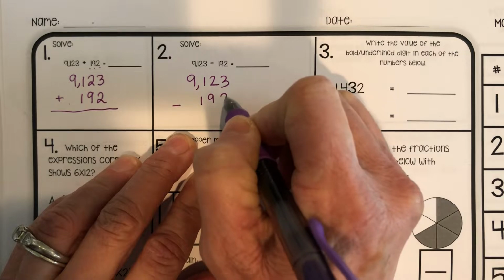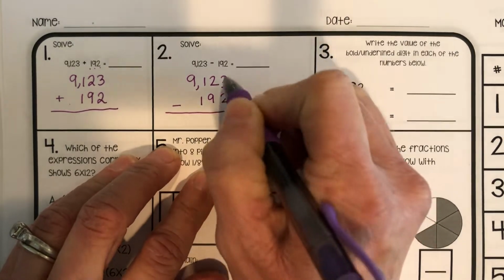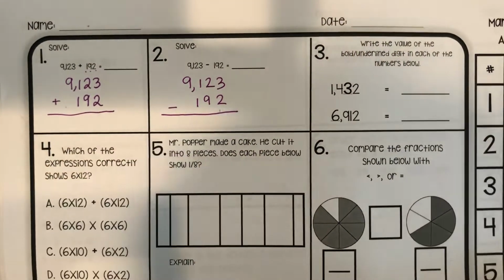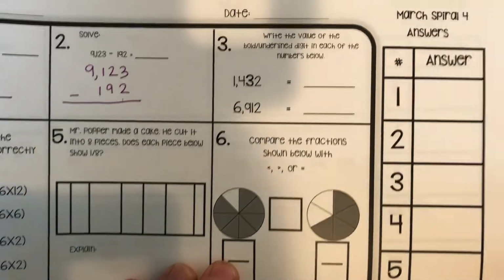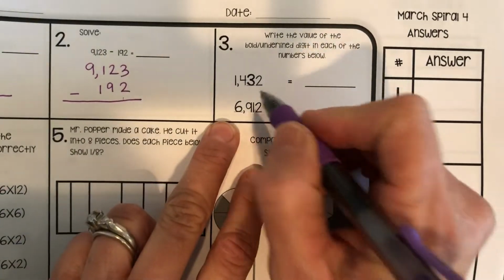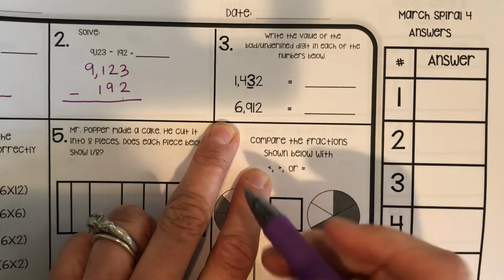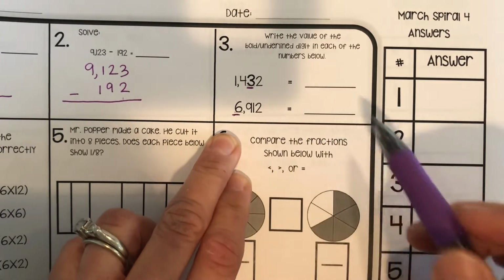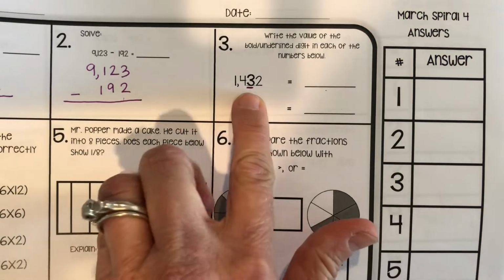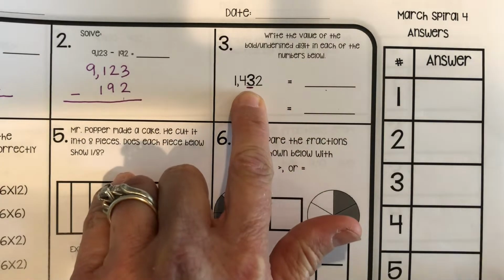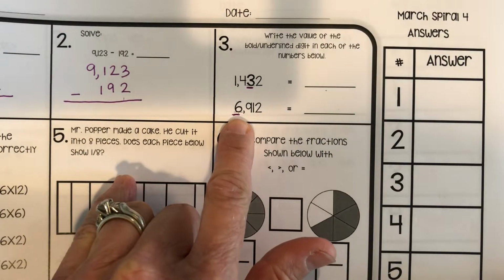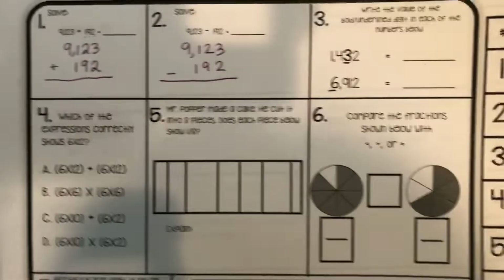It's the same problem, but addition and subtraction, same numbers. Make sure you line up those place values. Number 3, what is the value? Meaning, how much is this 3 worth? How much is that 6 worth? Don't just write a 3 and a 6. How much is that 3 really worth because it's in the tens place? How much is that 6 really worth because it's in the thousands place?